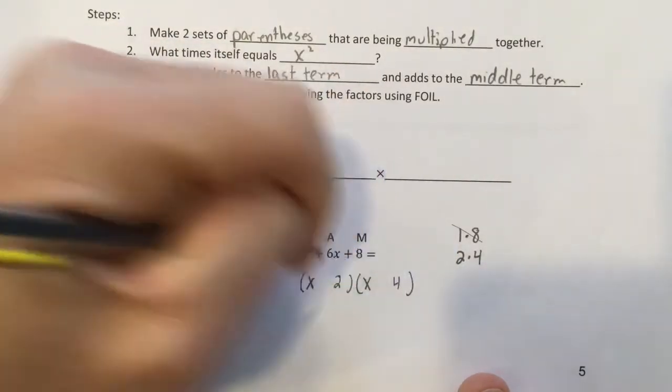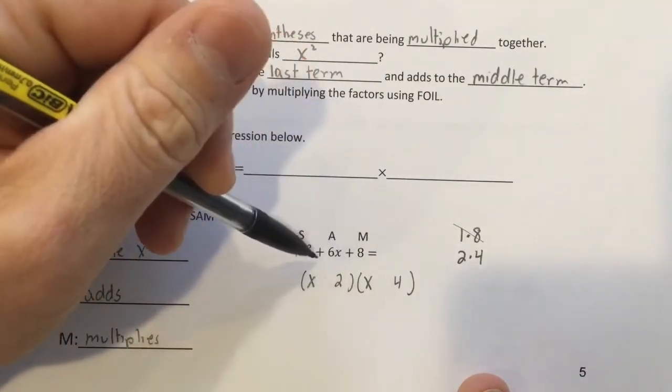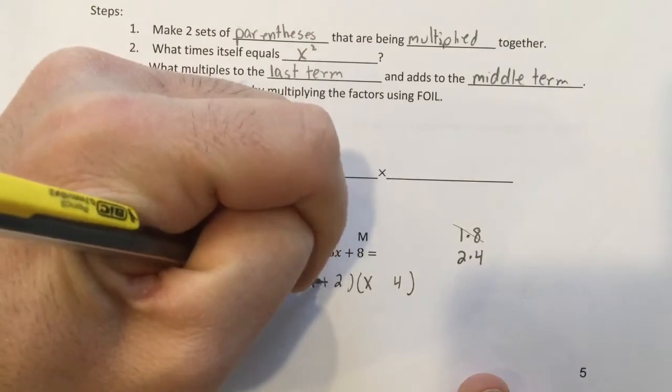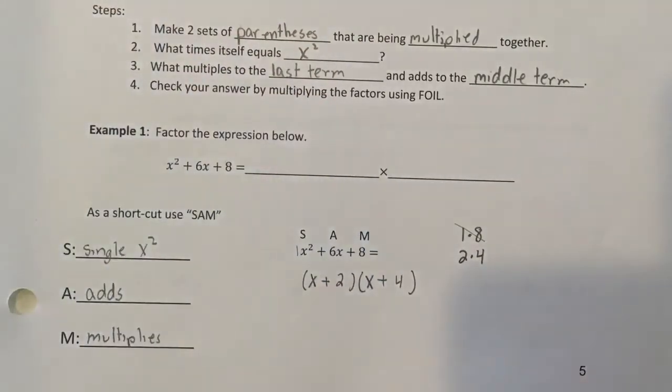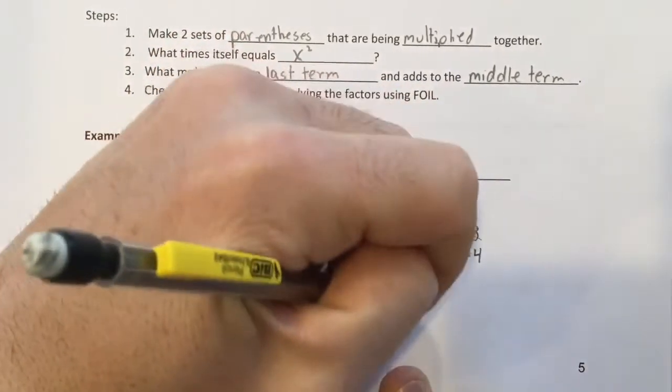So that means it's going to be 2 and 4, and I want them to be multiplied to be positive and add to be positive as well. So the way I can get them to do that is if they're both positive. 2 times 4 is 8, and 2 plus 4 is positive 6. So this is now the factored form.